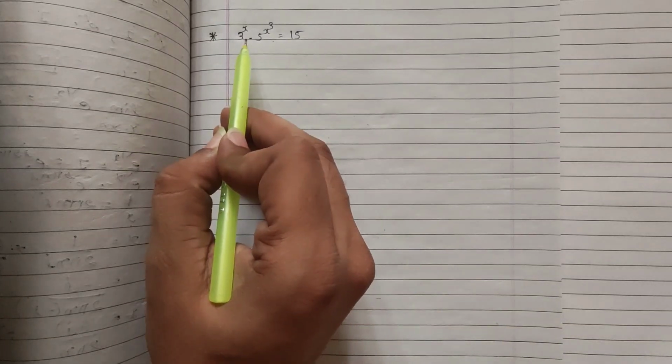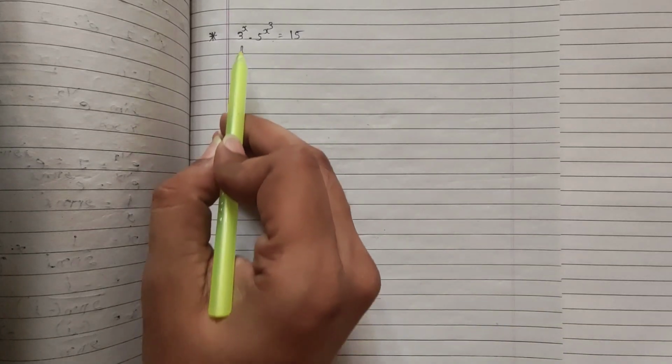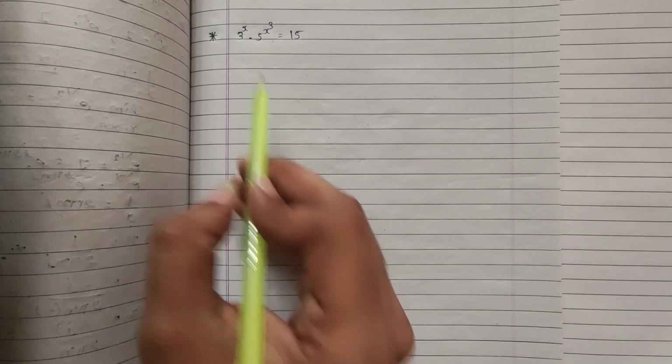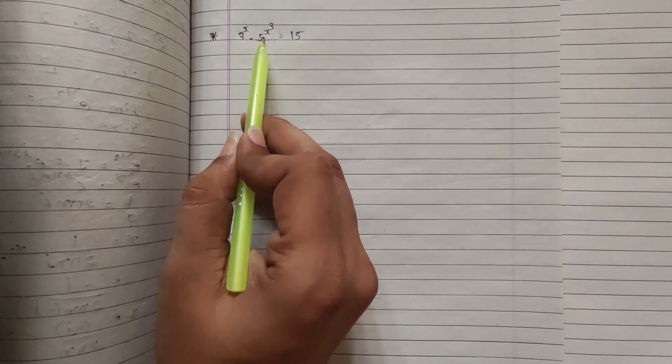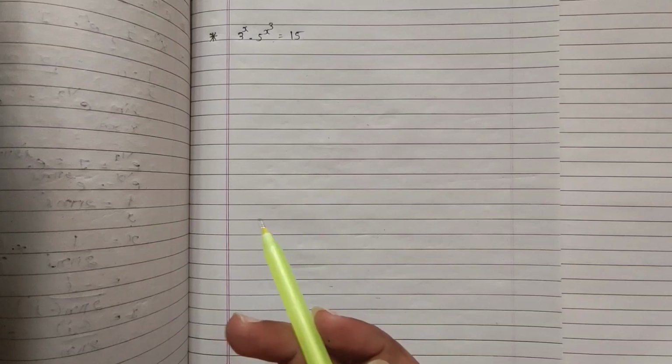So today in this video we are going to solve this amazing exponential question. First of all, if you pay attention to the question, what is the question? 3 raised to x into 5 raised to x cube equal to 15. This is one of the very interesting questions and you will learn a lot from this video.